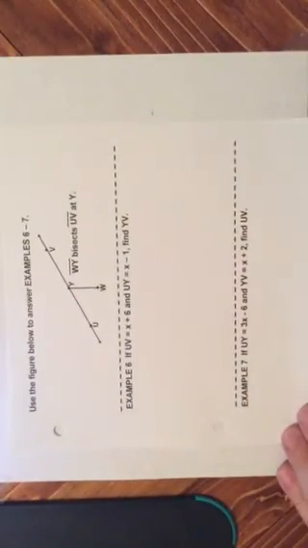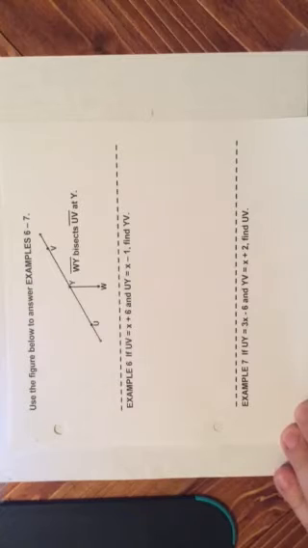So, looking down, I'm going to try this one more time. But this time I want you to see if you can do examples 6 and 7 on your own before I even start them. So please go ahead and pause the video, take a minute to try those on your own.